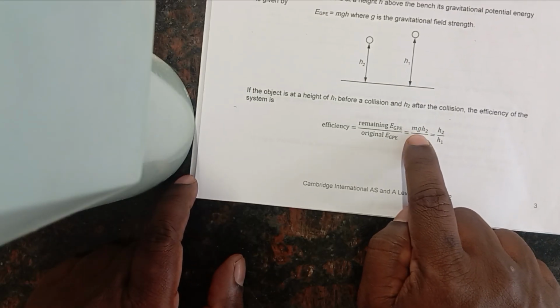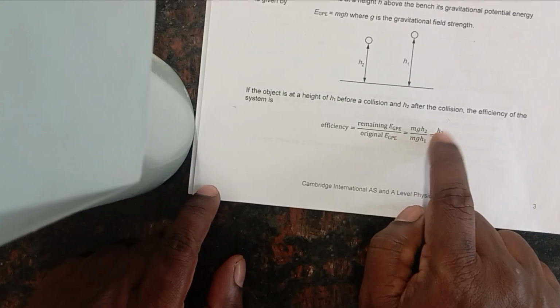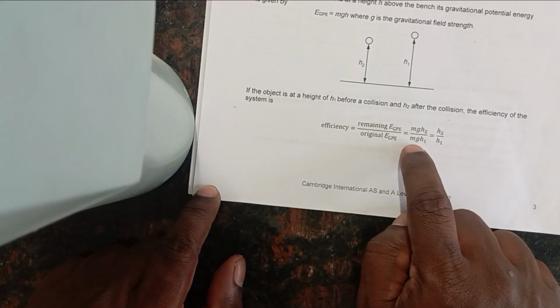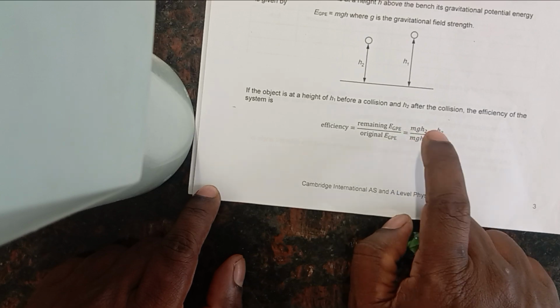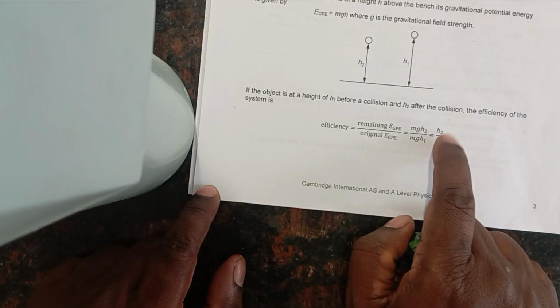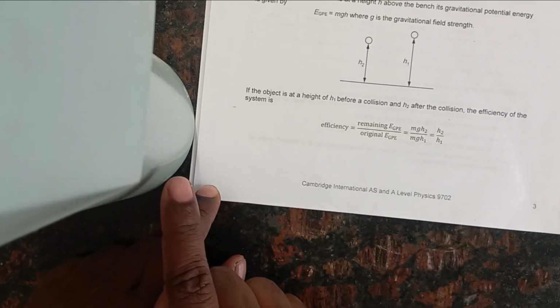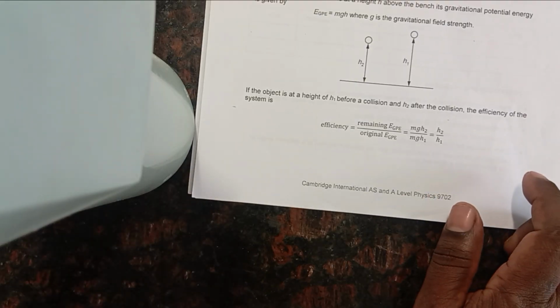So the efficiency, how can we calculate it? It is mh2 by mh1, that is the energy after the collision divided by the energy before, so we divide h2 by h1. Because the mass m is the same and g is also the same, they cancel each other, leaving h2 by h1. h2 is how much it is raised up on the slab, and h1 is the initial height. In this way we can calculate.